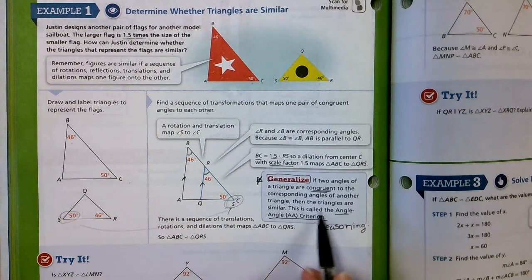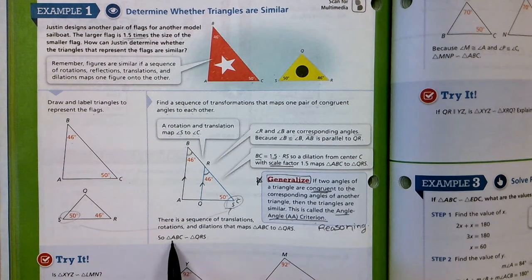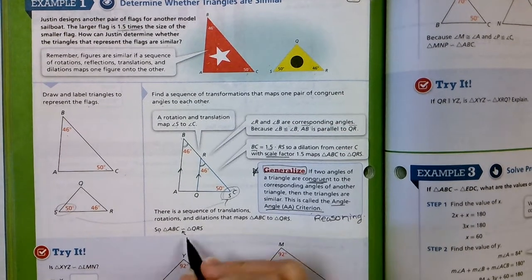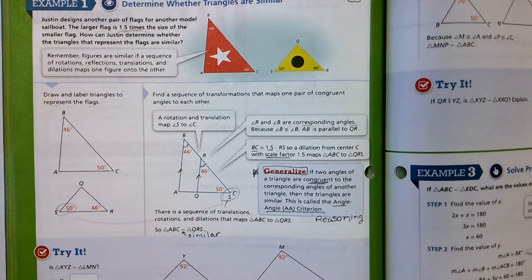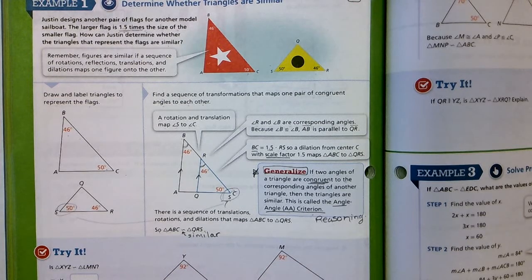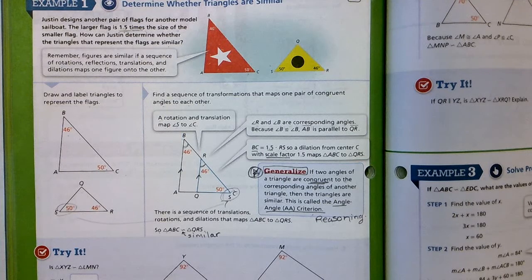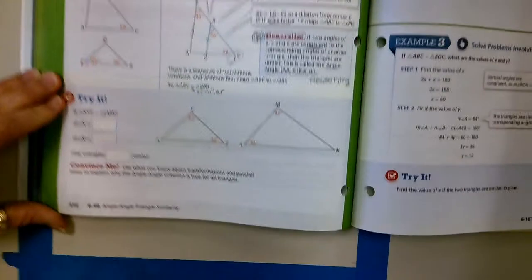If two angles are congruent, then you can use the angle-angle criterion to say that triangle ABC, this little squiggly right there means similar, write that in your notes please, is similar to triangle QRS. This is something that you want to start to memorize. You'll use that next year. Let's go ahead down to the try it.